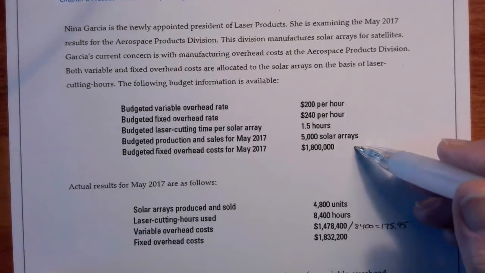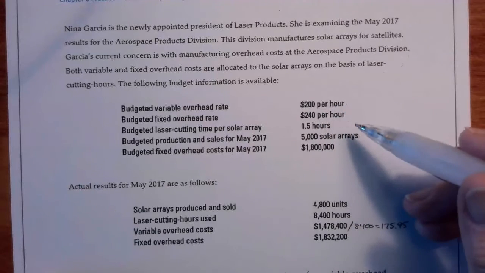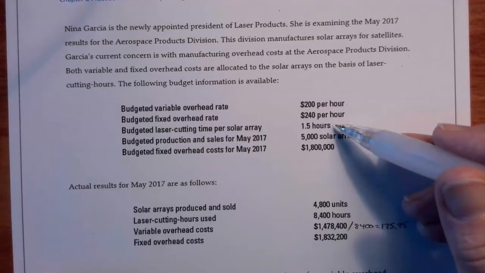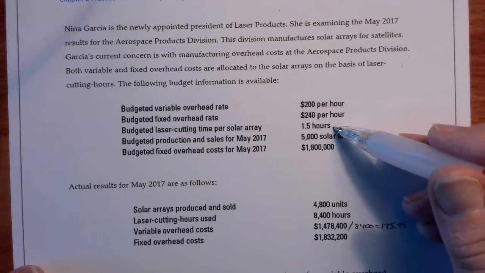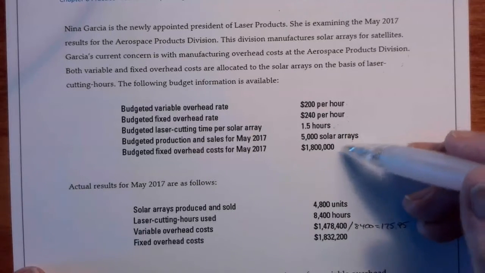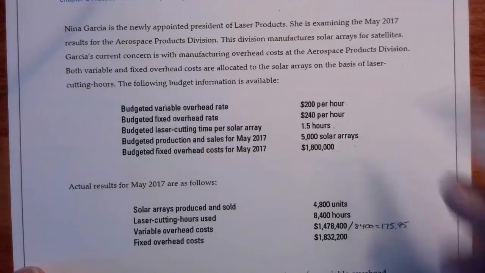It's in a nice clean table. This is the budget information. So we've got a budgeted variable and fixed overhead rate. Here's our laser cutting time per solar array. That's the budget. And budgeted production and sales is 5,000, and fixed overhead is 1,000,008.